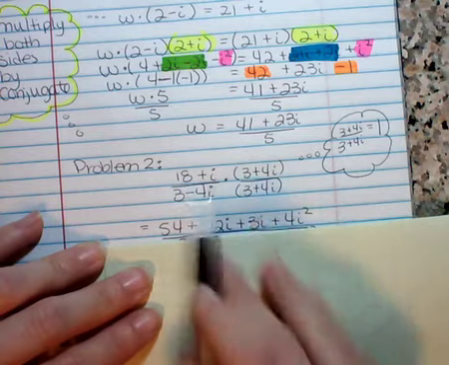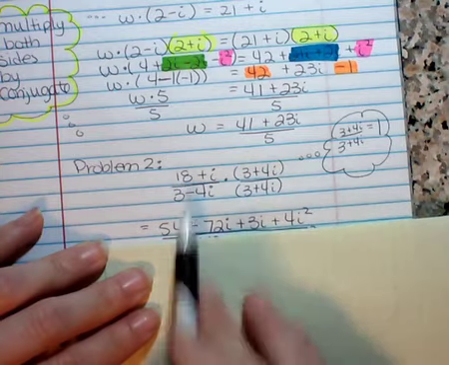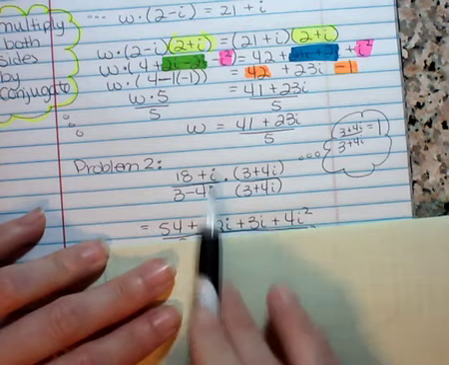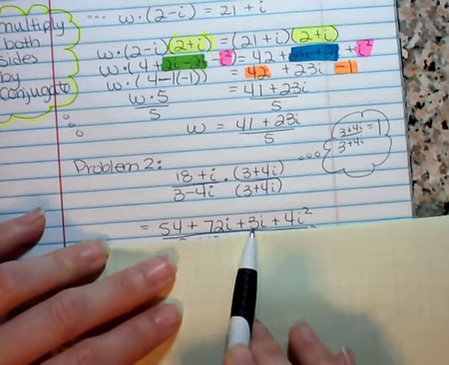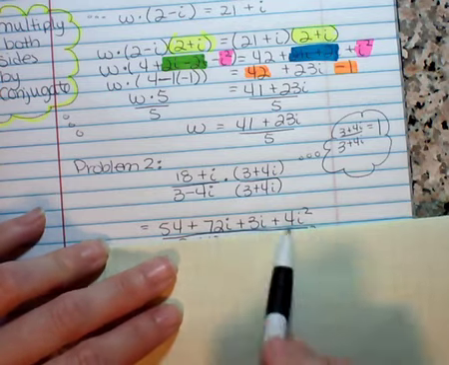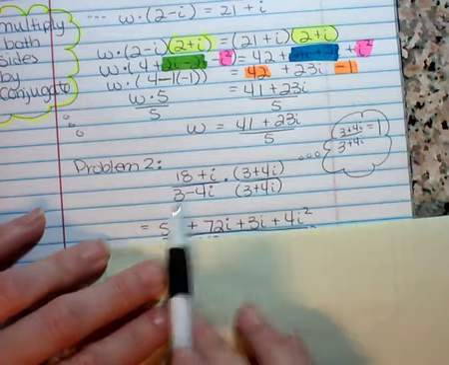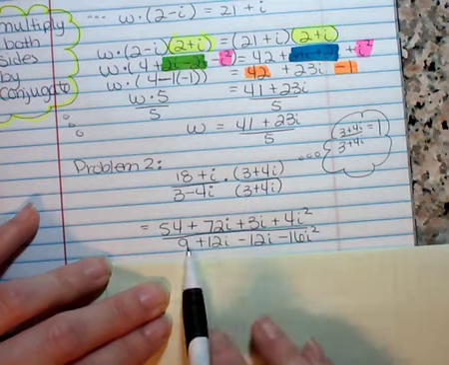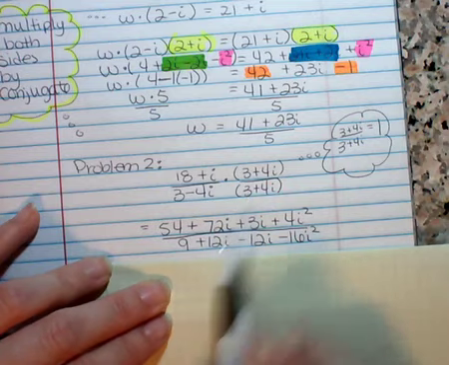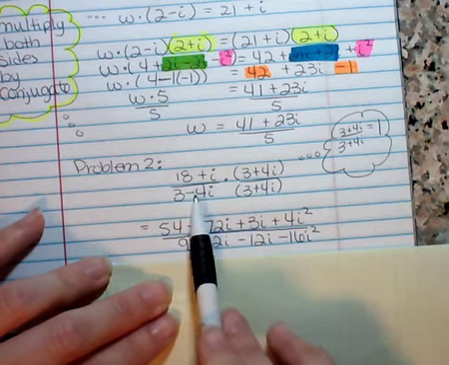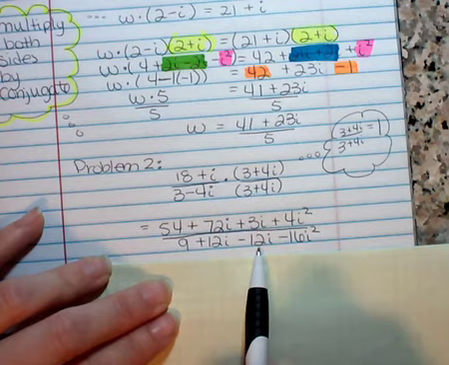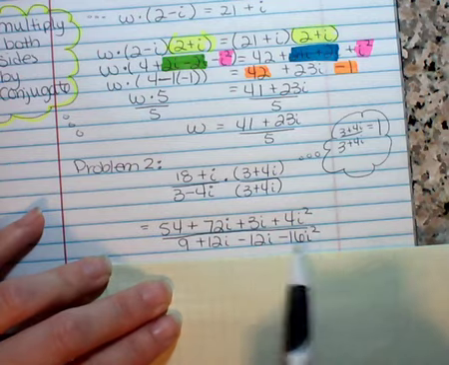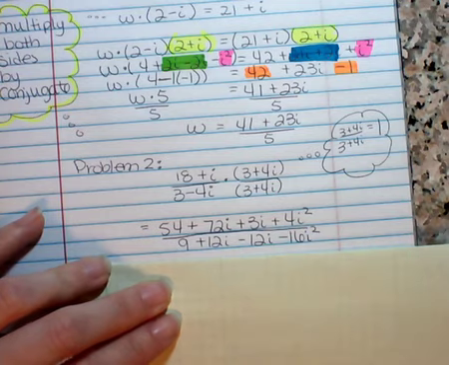Let's go ahead and distribute. 18 times 3 is 54. 18 times 4i is 72i. i times 3 is 3i. And i times 4i is 4i squared. And then we have to distribute on the bottom as well. So 3 times 3 is 9. 3 times 4i is positive 12i. Negative 4i times 3 is negative 12i. And negative 4i times positive 4i is negative 16i squared.